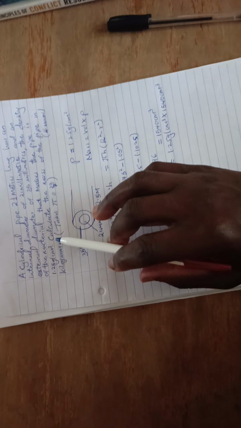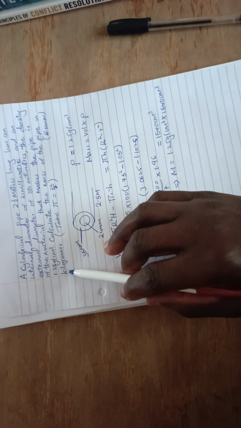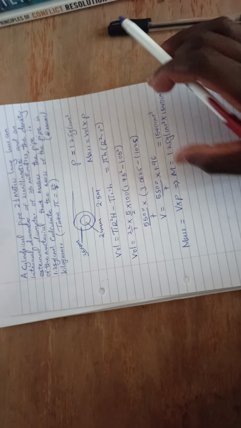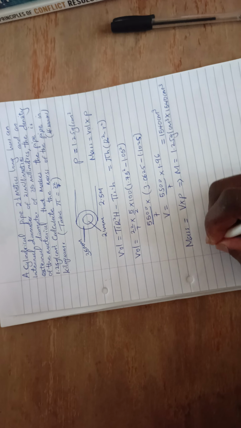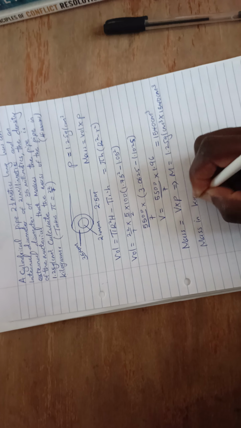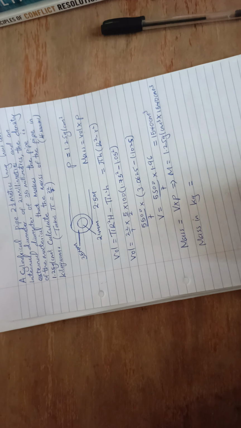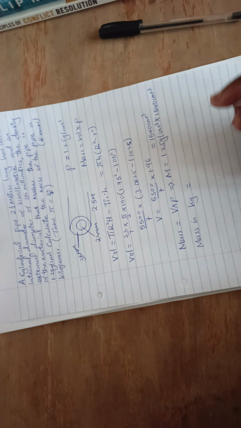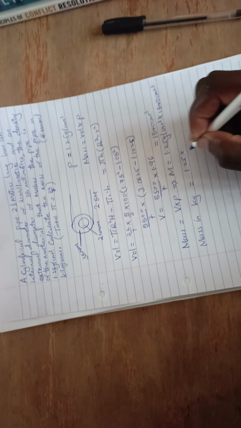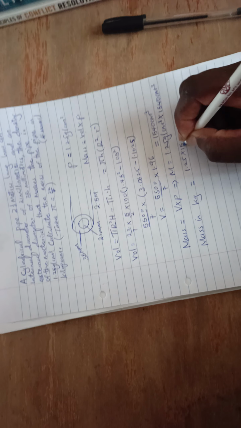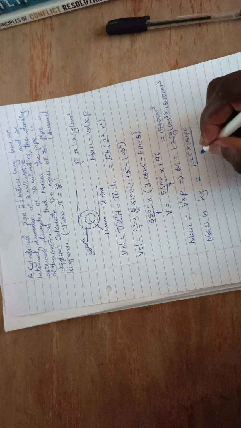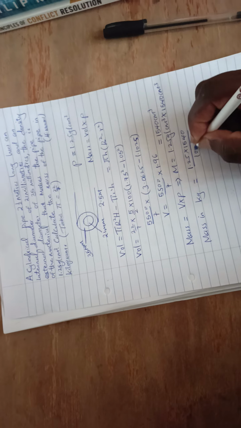We were required to calculate the mass in kilograms, so we divide by 1000. So we have 1.25 multiplied by 1540, divided by 1000.